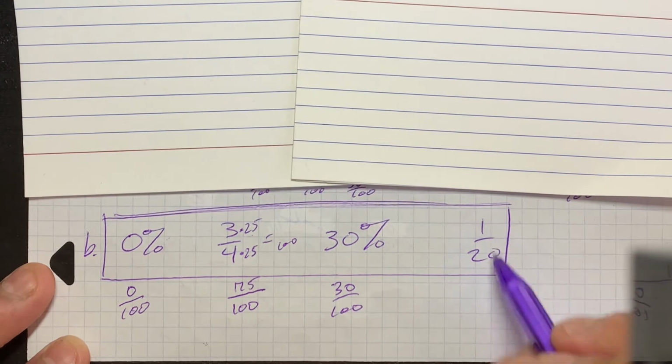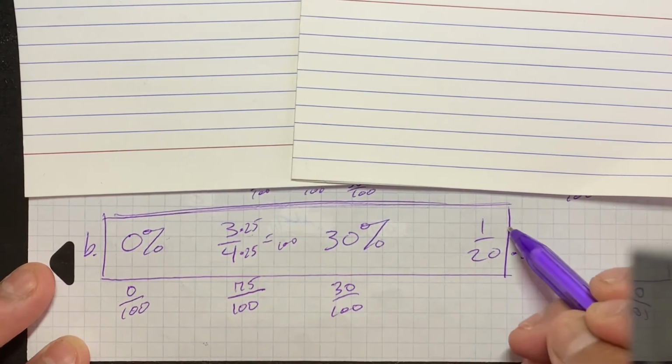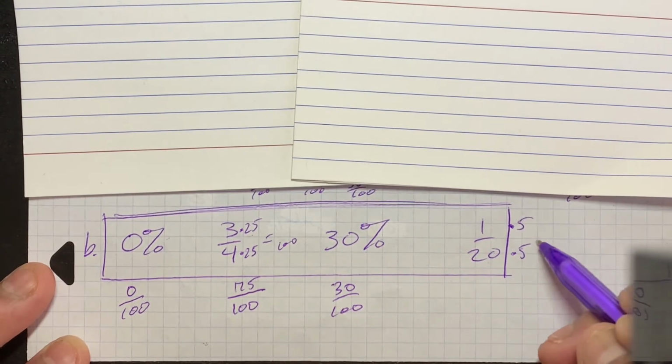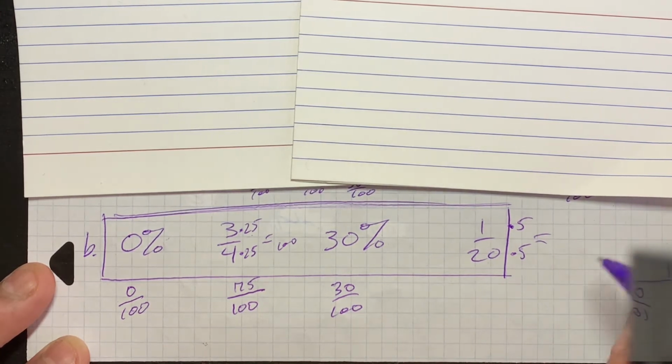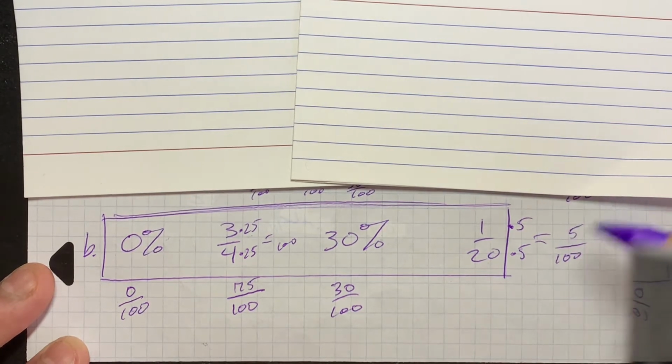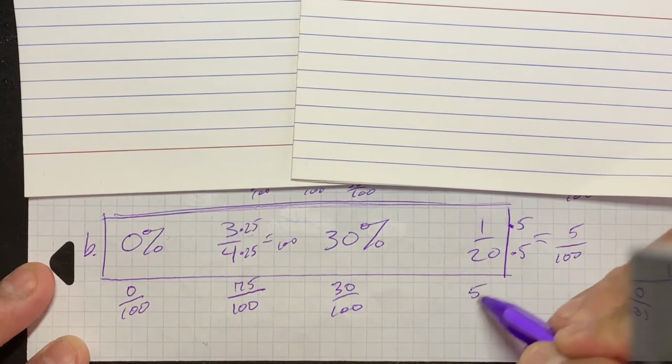And then, of course, you have 1 over 20. Multiply the bottom and the top, numerator and denominator, by 5. 20 times 5 is going to be 100. And then, of course, 5 times 1 is 5. So this is going to be 5 over 100.